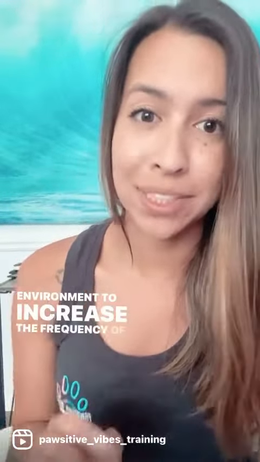The first quadrant we're going to talk about is positive reinforcement. Positive reinforcement is when you add something to the environment to increase the frequency of the behavior occurring again. Now, it's important to remember it has to be reinforcing for it to work. Some common reinforcers for dogs are toys, food, and affection.